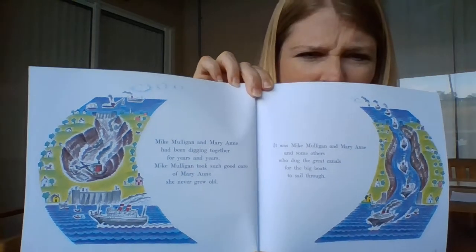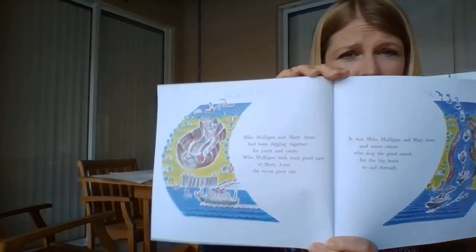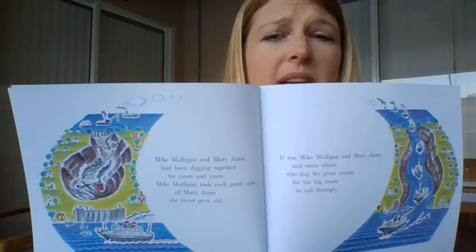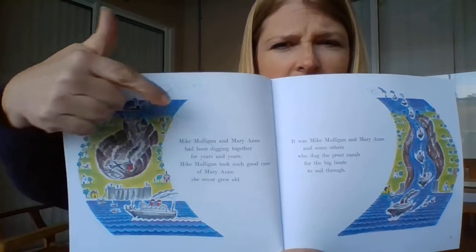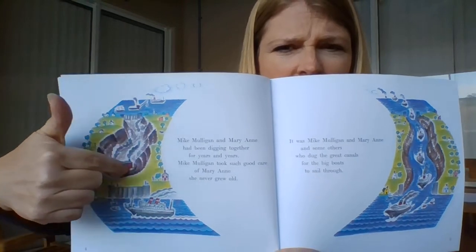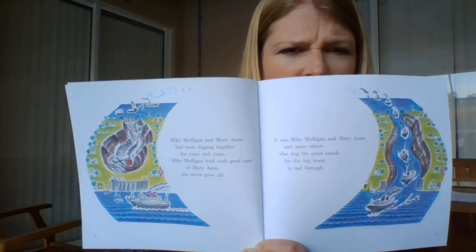So I'm going to let you take a nice close-up look at these pictures. And then we're going to talk about what a canal is. Now, we're probably more familiar with these than most people who read this book because we have canals here in Northport. But as you can see, they're busy digging right here. And here's the finished product.